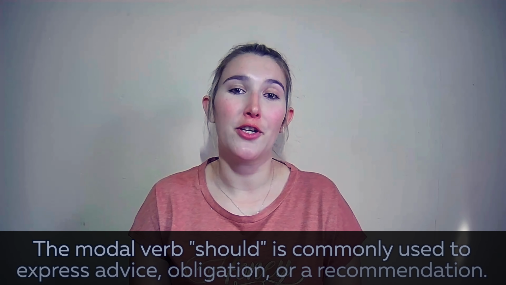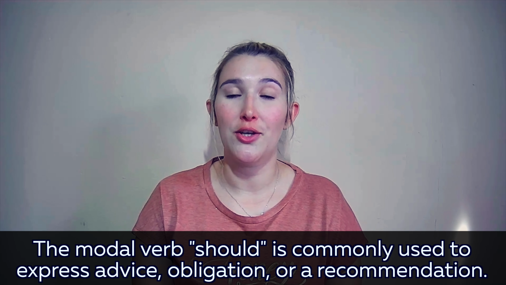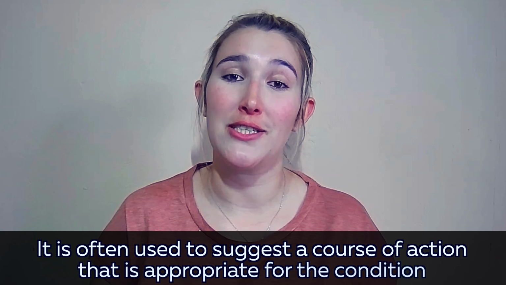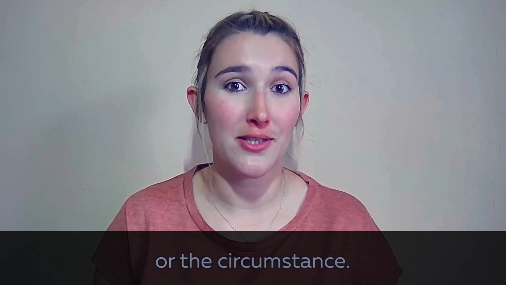Should. The modal verb should is commonly used to express advice, obligation, or recommendation. For instance, it is often used to suggest a course of action that is appropriate for the condition or the circumstance. Additionally, should may convey a sense of duty or necessity, implying that a behavior or action is required or expected. Overall, the use of should can convey a message of guidance or direction.